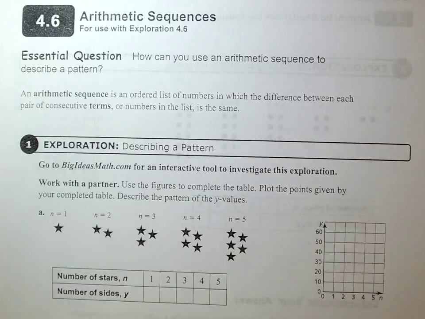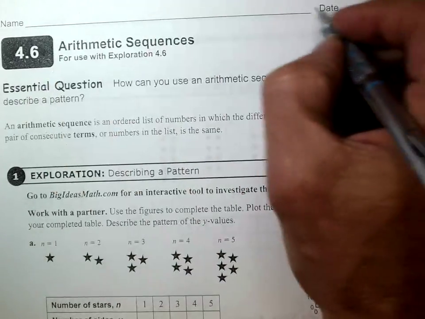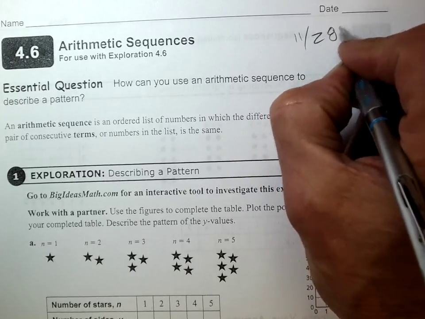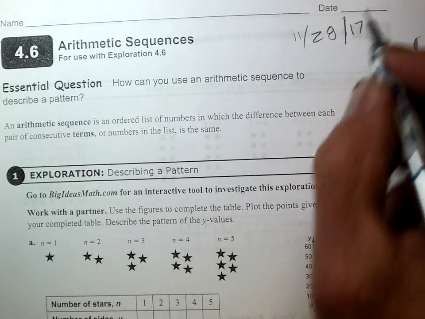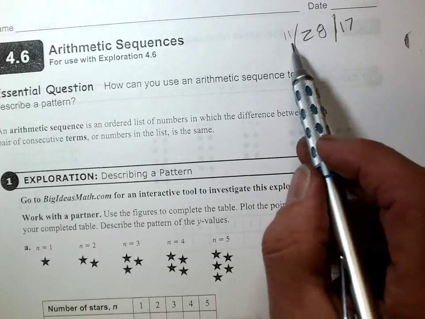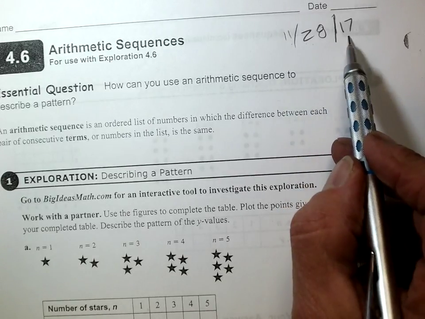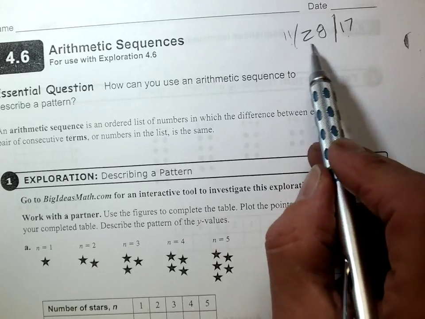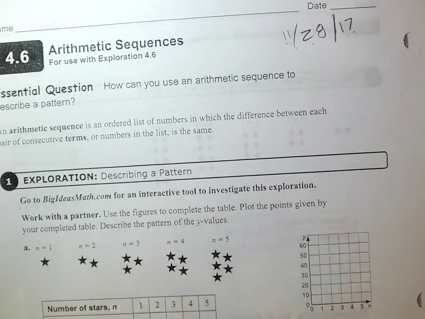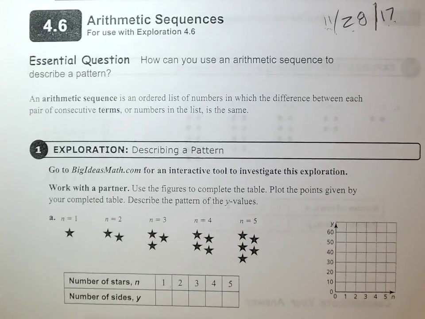Today's date is 11/28/17. So say that again, Price. 11/28/17 is what? The month plus the year is the day. Oh, I see that. Wow, that's nice. Cool. Okay, so here we go.